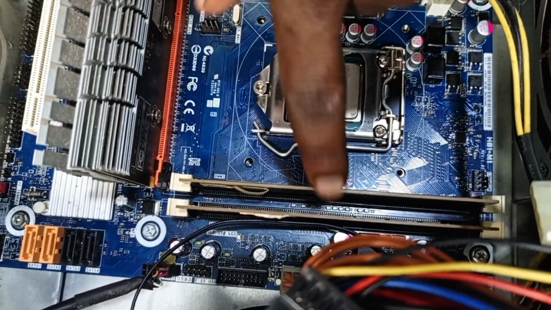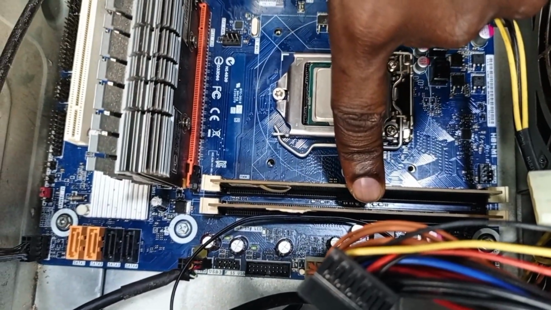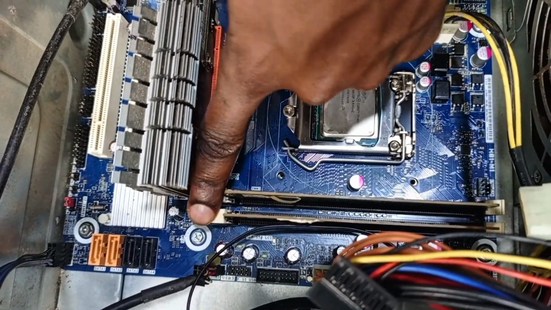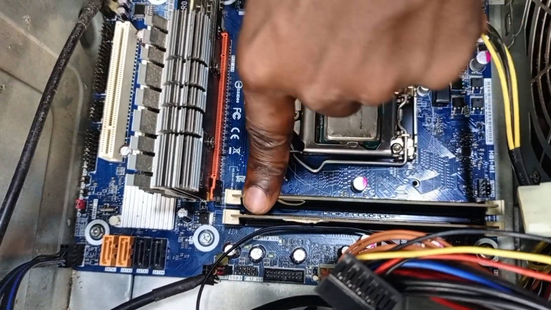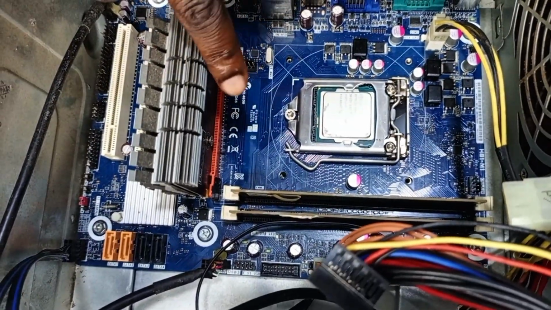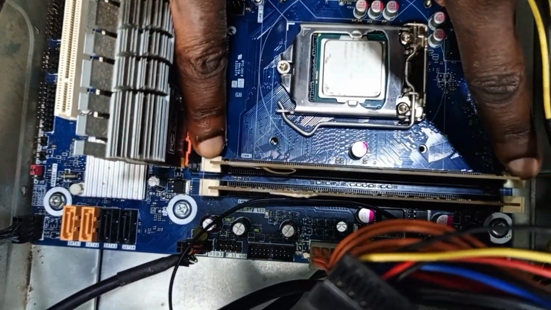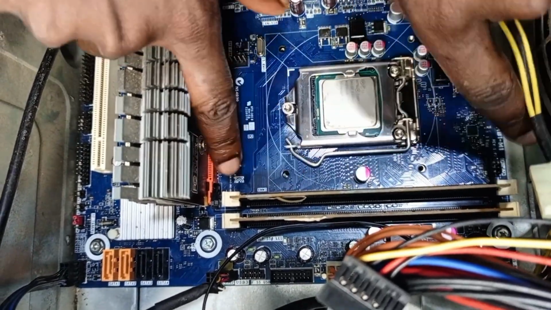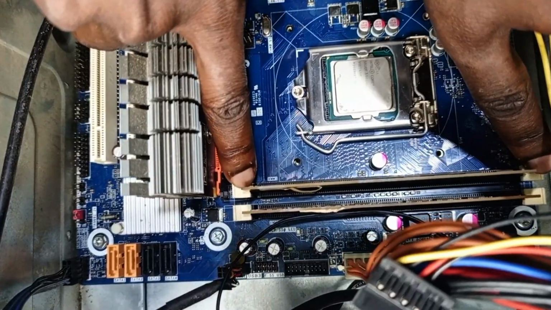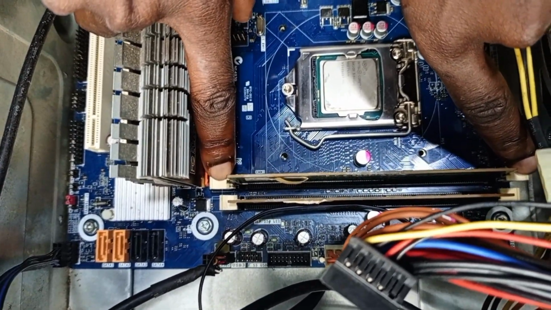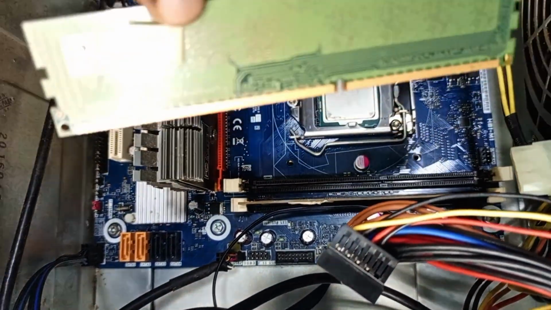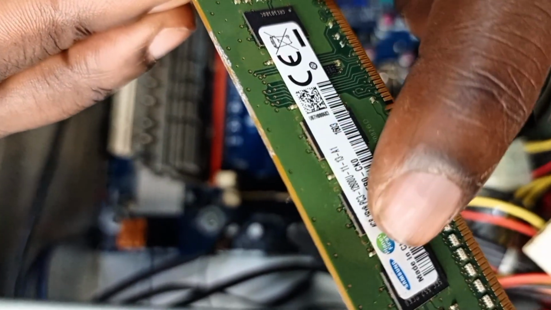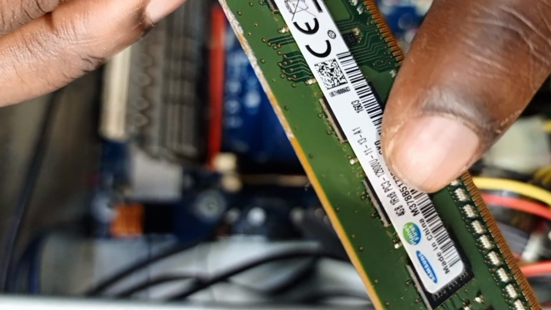So many people normally wonder, where are the RAMs located? For you to remove the RAM on this machine, there are these two pieces of white plastic on both sides. You push them aside that way, so I can comfortably remove the RAM. You can also see here, these are 4GB PC3 type of RAM.